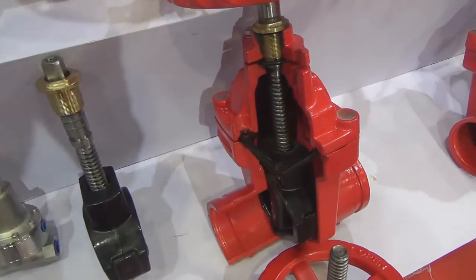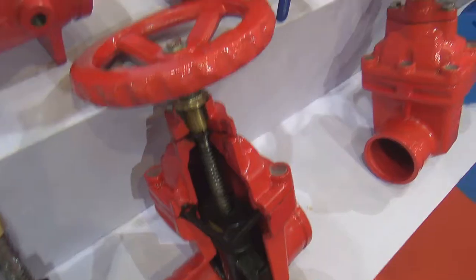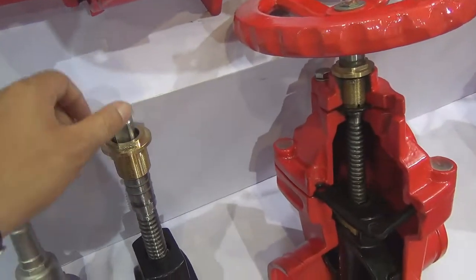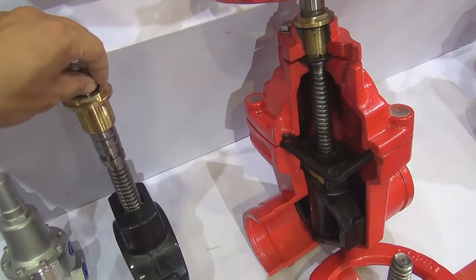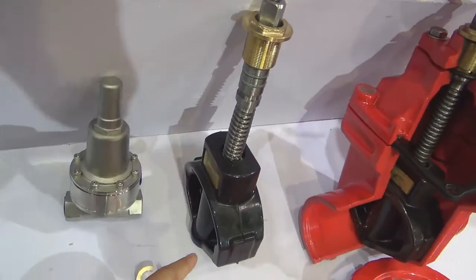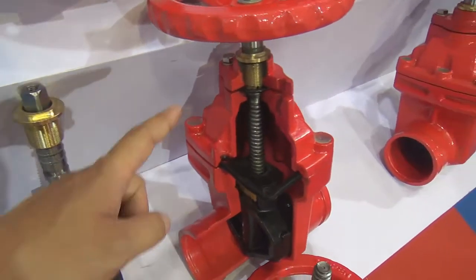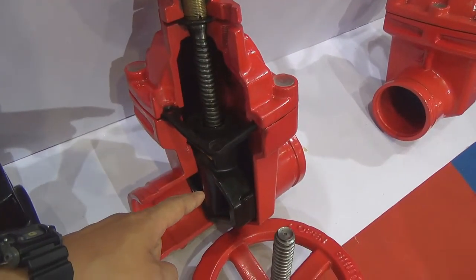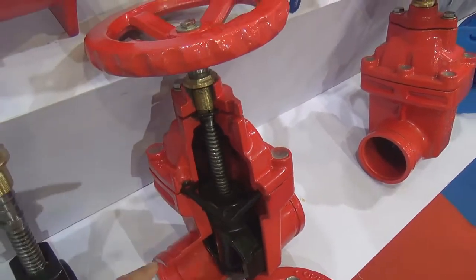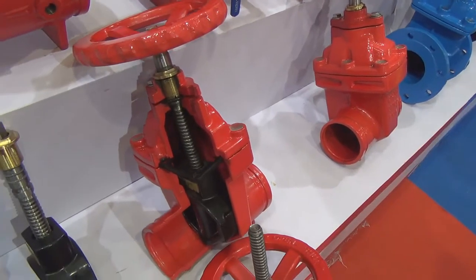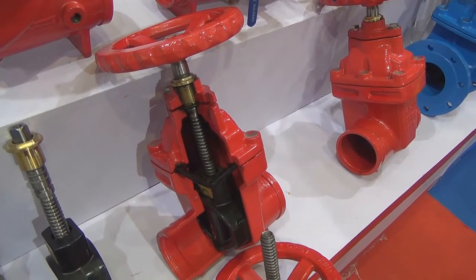The principle of this non-rising gate valve is very easy to understand. When we turn it, the stem moves inside the valve gate. So the valve stem hides inside the valve gate. This kind of gate valve is called a non-rising stem gate valve.